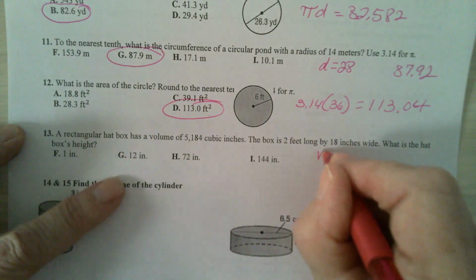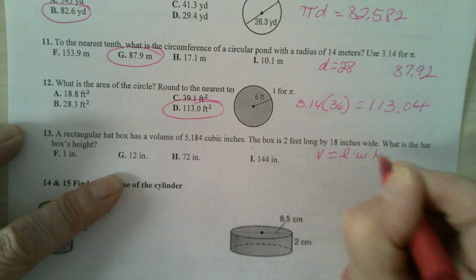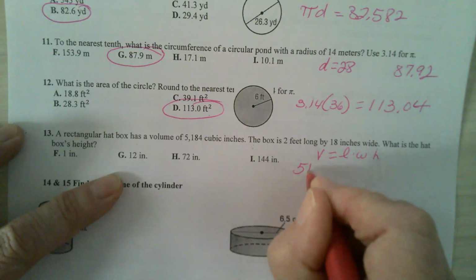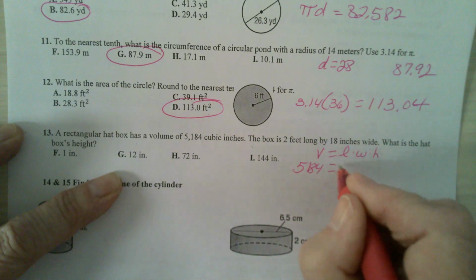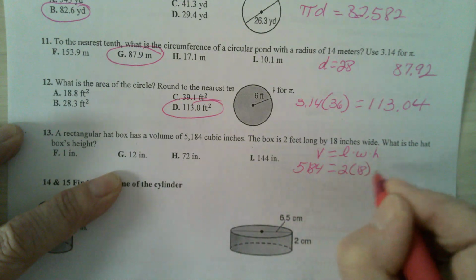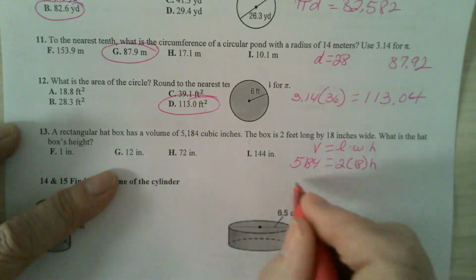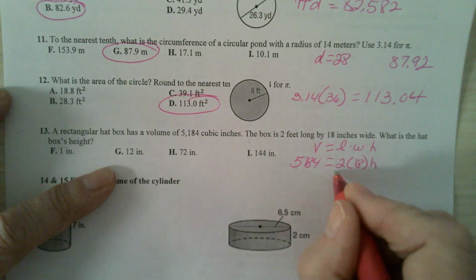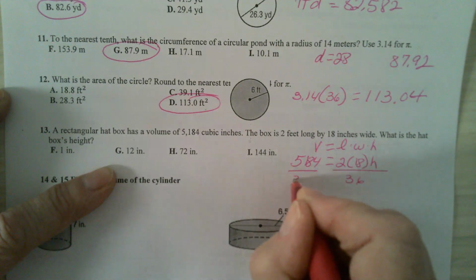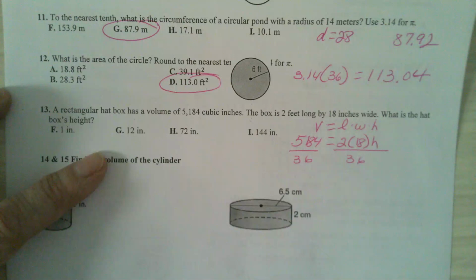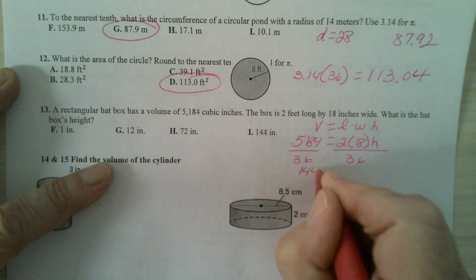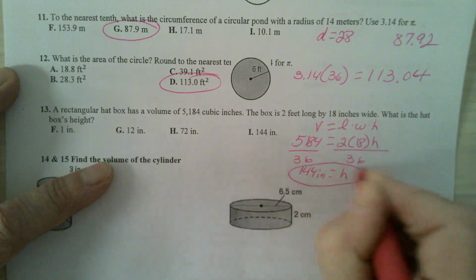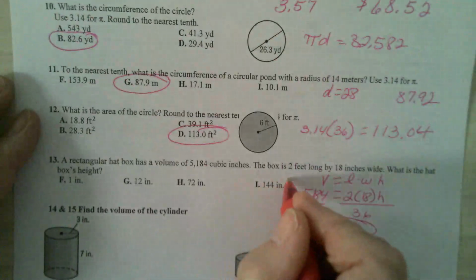Here we have a missing number. They tell you that the volume, this is a rectangular prism, so the volume is 5,184. We have 2 times 18 times H. So to get the answer, 2 times 18 is 36. So you're going to divide both sides by 36, and that will give you 144 inches equals the height. Now remember, height is one dimension, not squared.